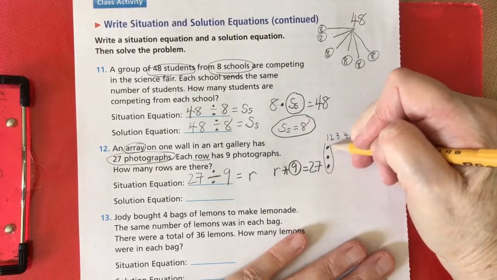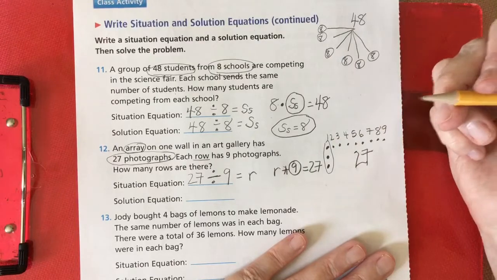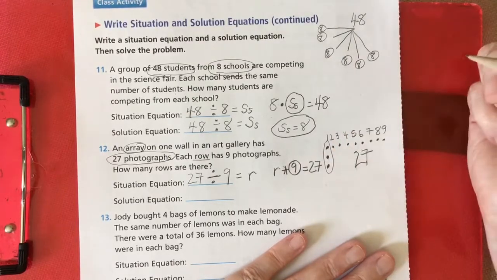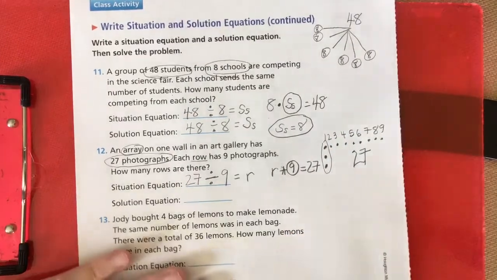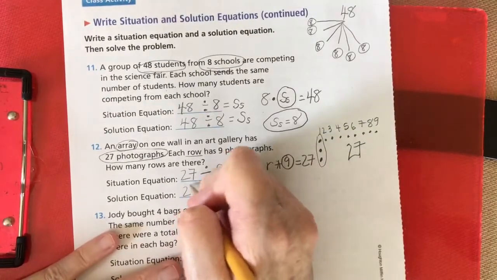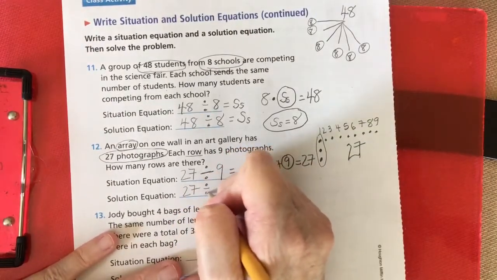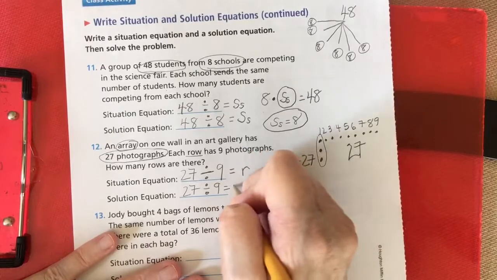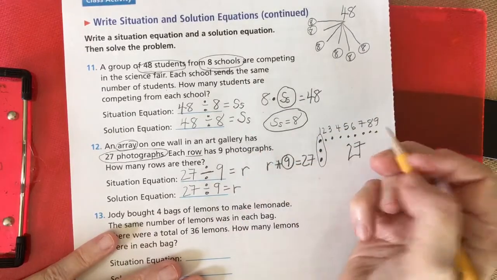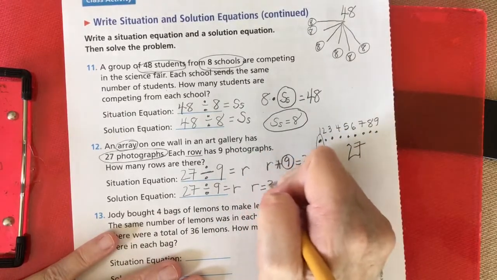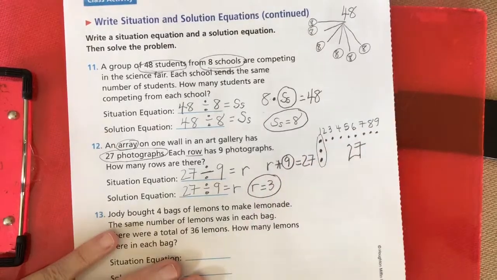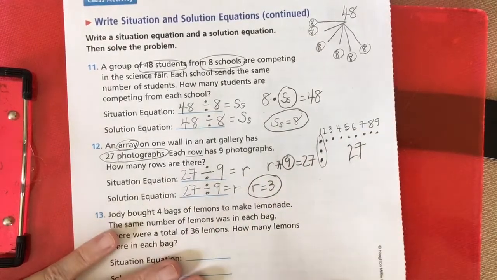There we go, boys and girls. What do you see there? How many rows are there? There are 3. So if I took my 27 photos and I put 9 in each row, there are going to be 3 rows. So the rows, that equals 3. Okay?